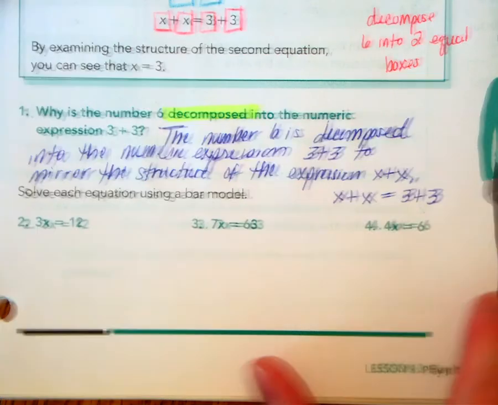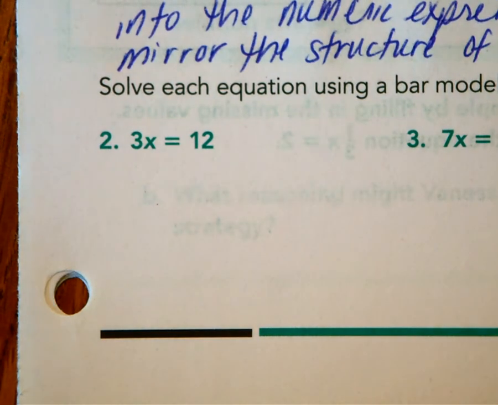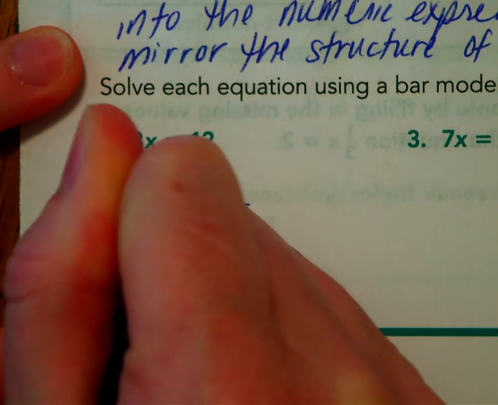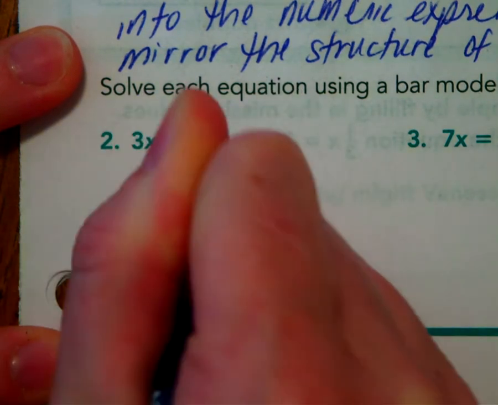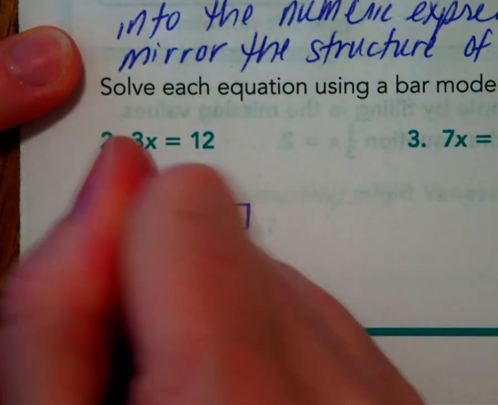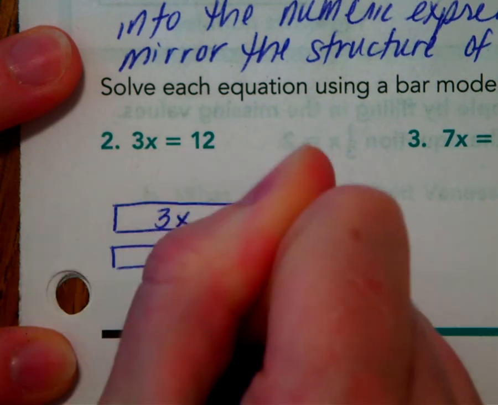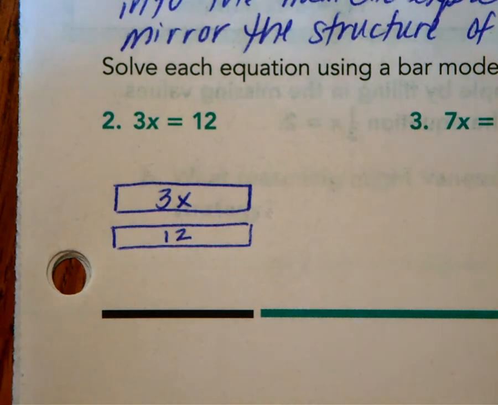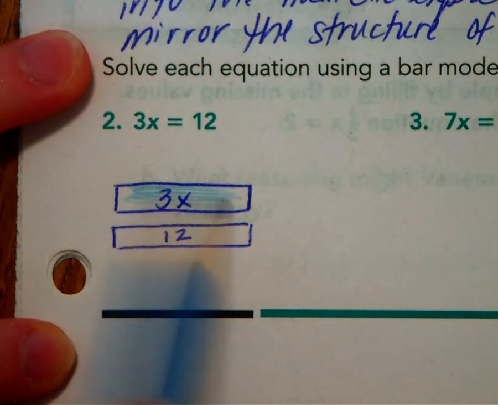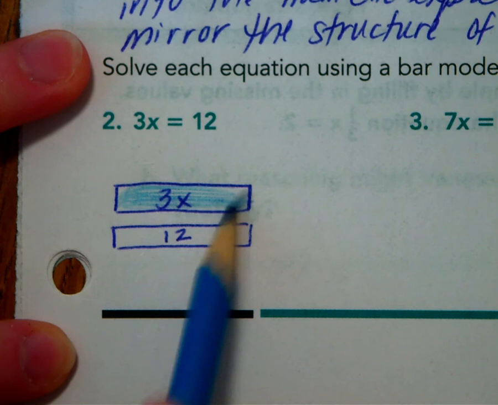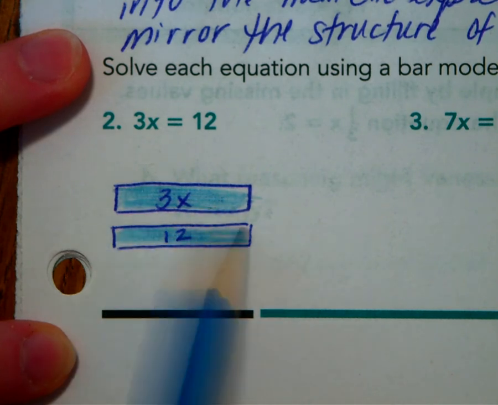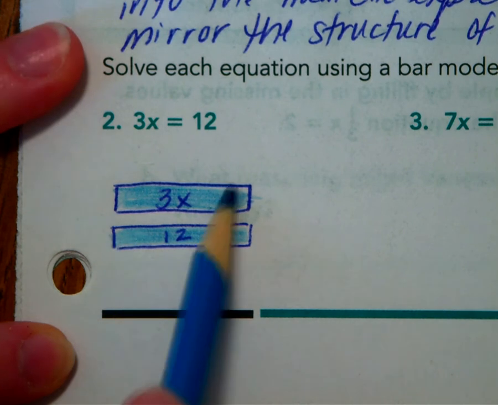So let's start with number 1 here. And I want to start with the 2 original expressions. I want to say that all of 3x is worth 12. I want that to be true. So if I'm the original, I'm the blue. I've been doing my originals in blue. Okay, so we've got 2 lovely expressions in 2 equal-sized bars.